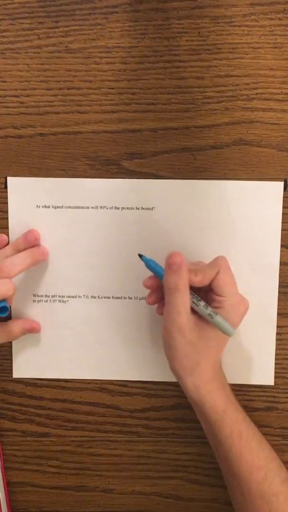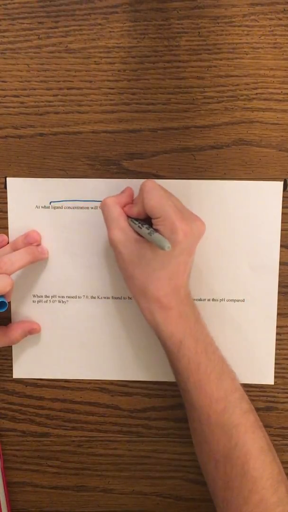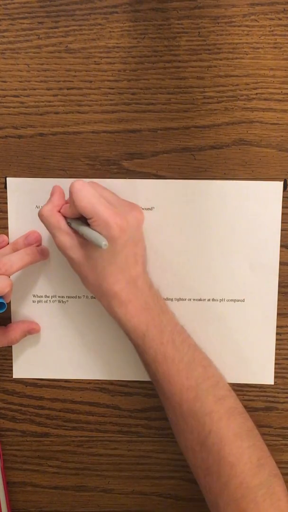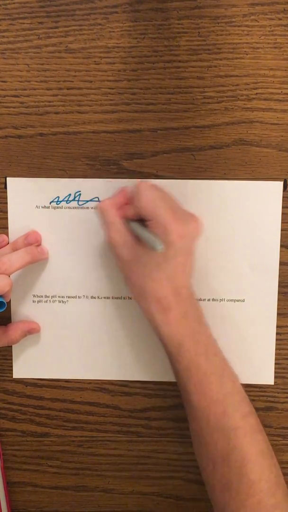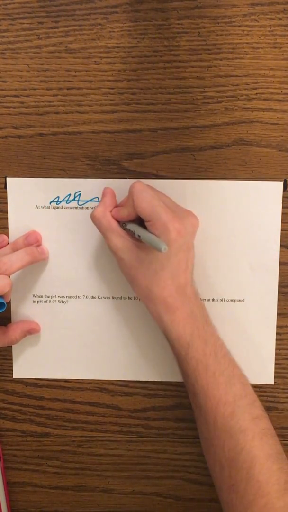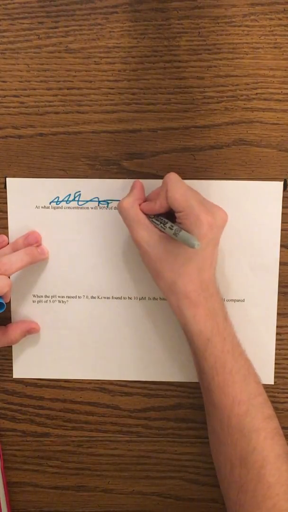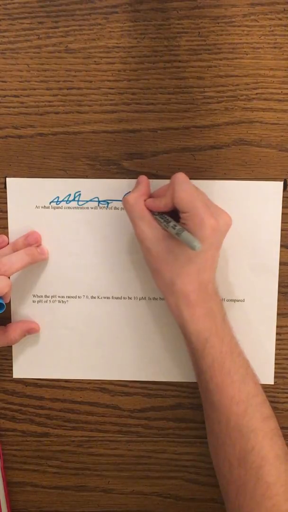At what ligand concentration will 90% of the protein be bound? So this is really just like the first question. We have the amount of protein that is bound is 90%.